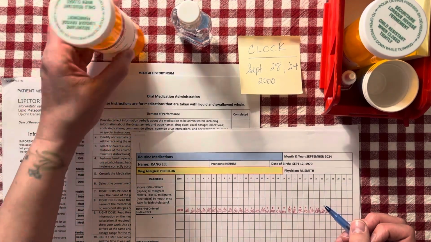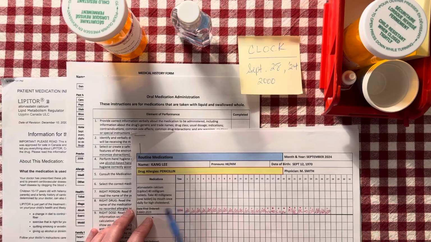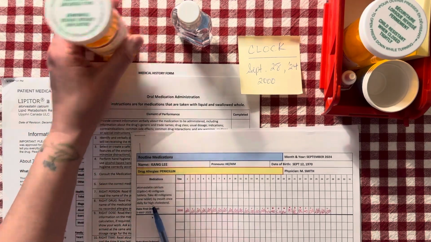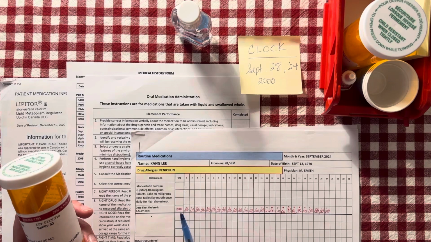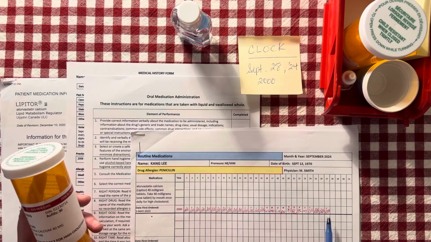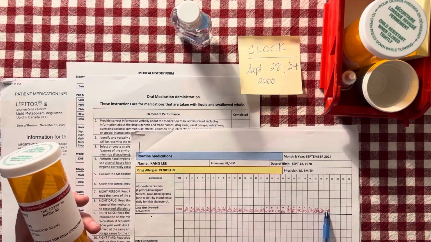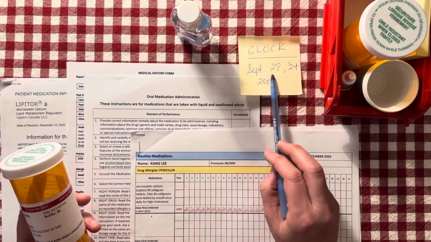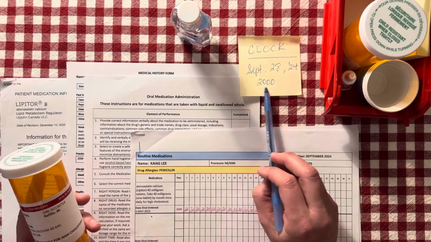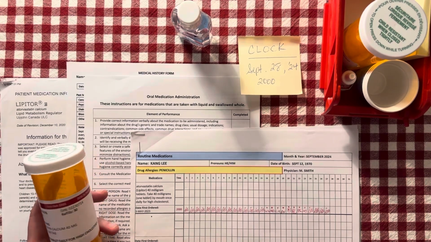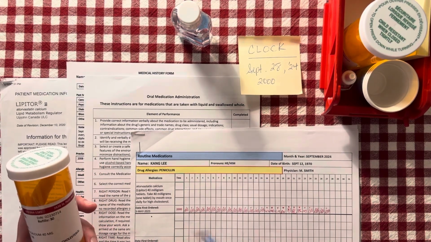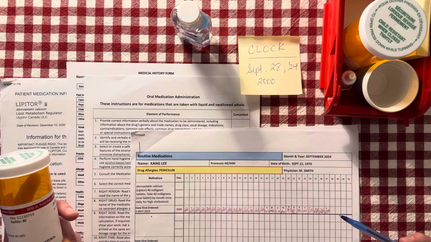Now I'm going to check the time. According to the MAR, this medication should be taken once daily, and I can see that it's being taken at 8 p.m. and the most recent dose was the 27th of September 2024. It's now the 28th of September 2024 at 8 p.m. and the bottle also says to take 1 tablet daily. So I have the right time to give this medication.